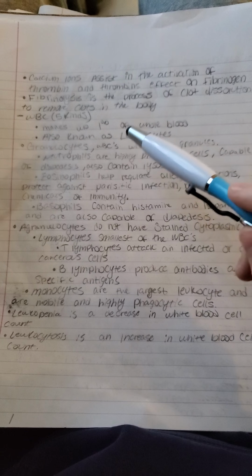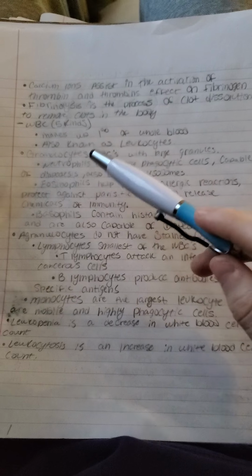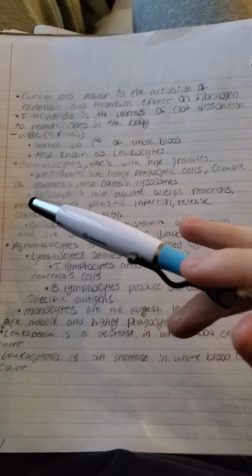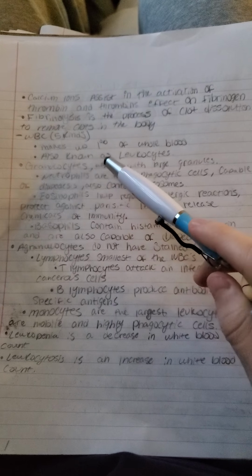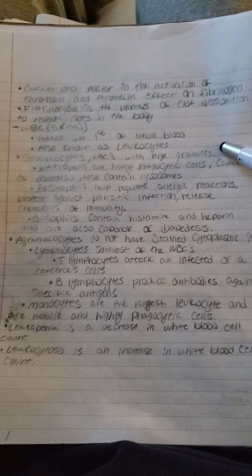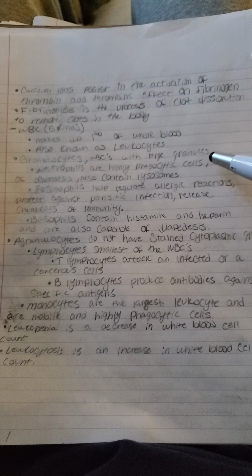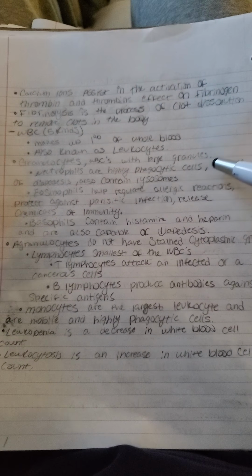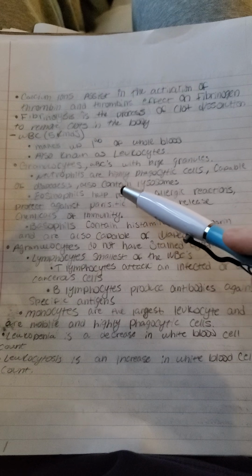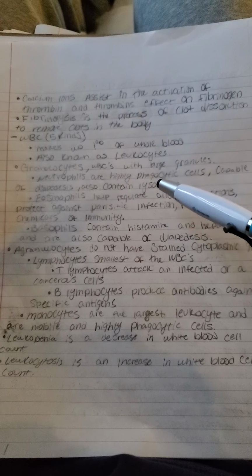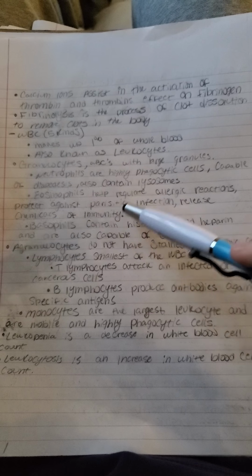And so it is also known as leukocytes. So white blood cells and leukocytes are actually the same thing. So they're interchangeable terms. So you have 2 categories. You have granulocytes, which are white blood cells with large granules. And there are 3 kinds of those. There are neutrophils, which are highly phagocytic cells capable of diapedesis and also contain lysosomes. So lysosomes, as we remember, are digestive materials, digestive factors in the blood to get rid of waste.